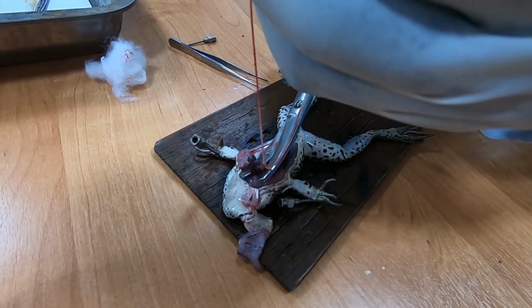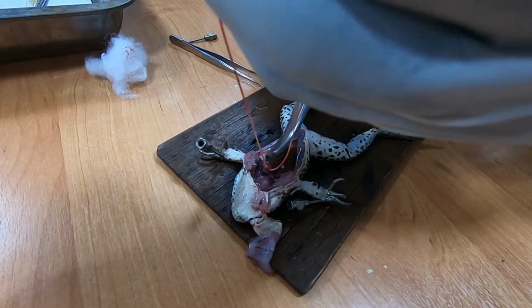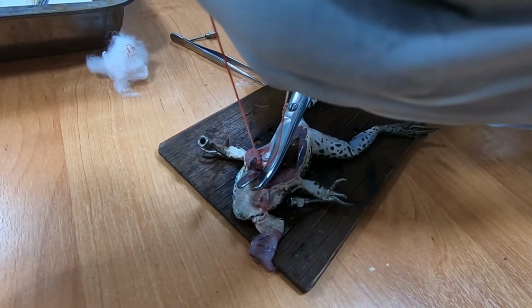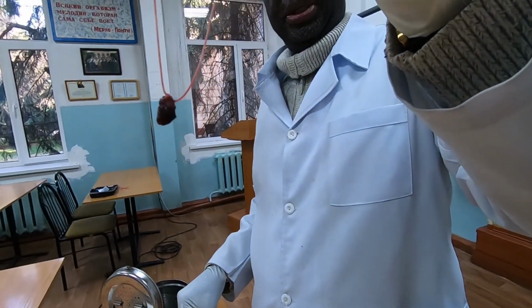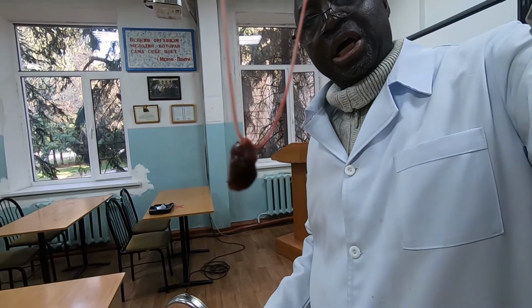We're going to isolate the heart. We have isolated the heart.